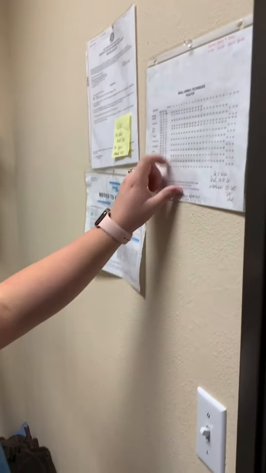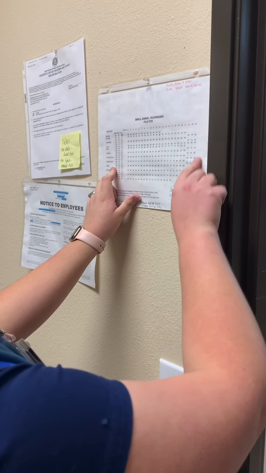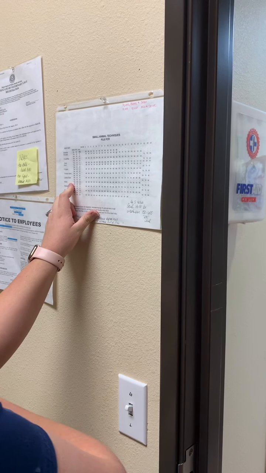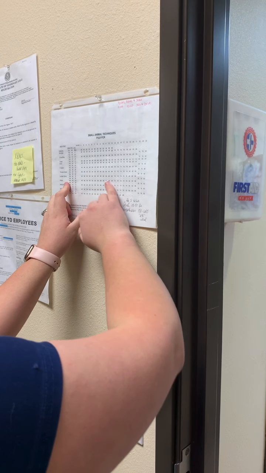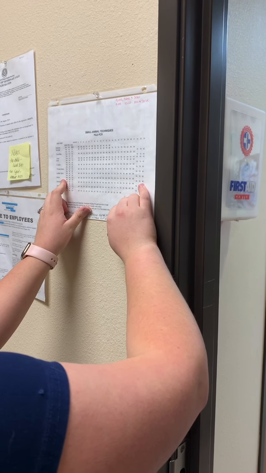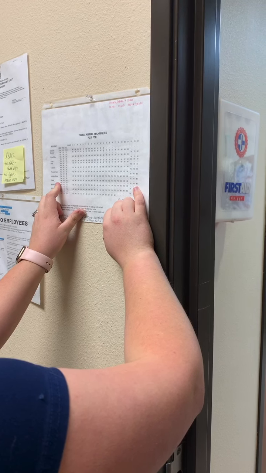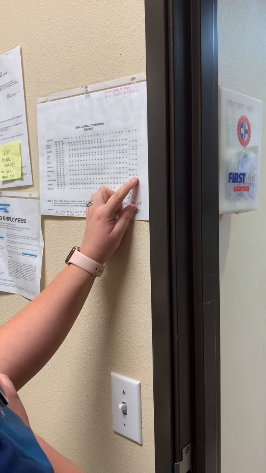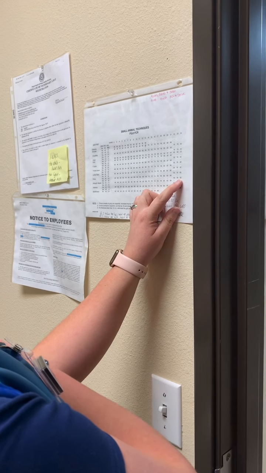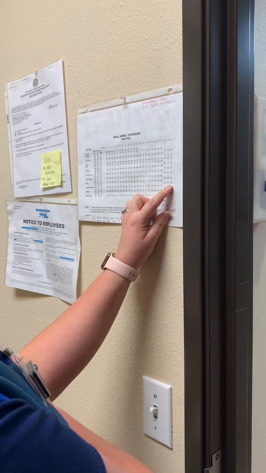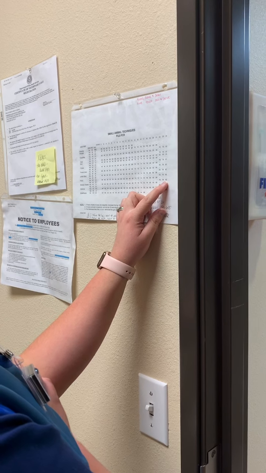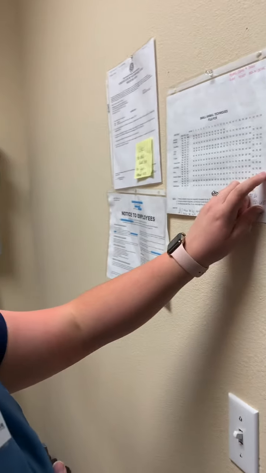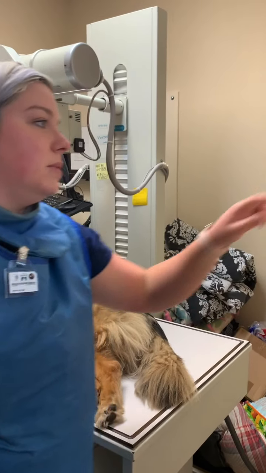So you find pelvis, and our technique chart doesn't go to 26, but you can add on to it because it's going up by 3. So it would be 88. Okay, so it will be 88 for the KVP and 10 for the MAs.